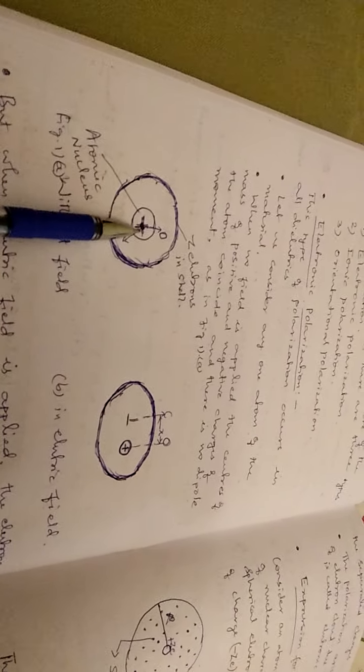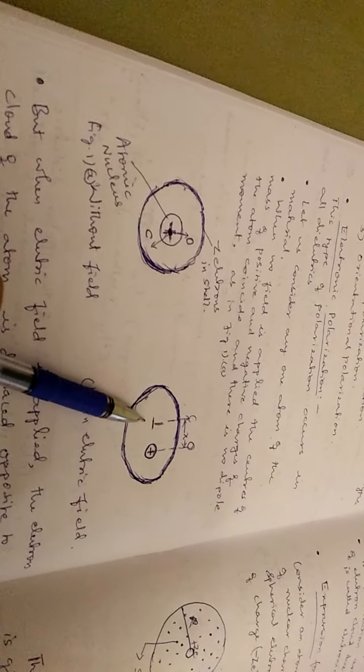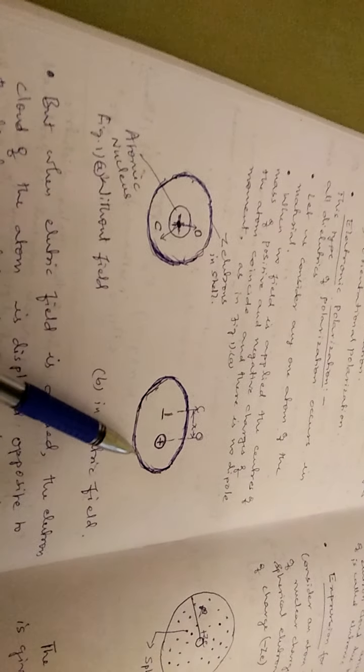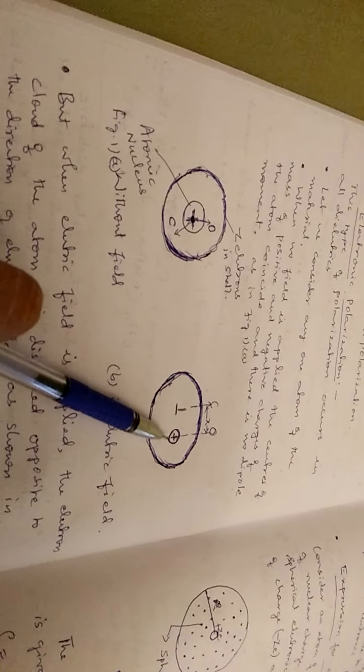Then its center of mass will be displaced, and there is a small distance between the centers of mass of the nucleus and the electron cloud. When an electric field is applied, the electron cloud of the atom is displaced opposite to the direction of the electric field, as shown in figure 1b.